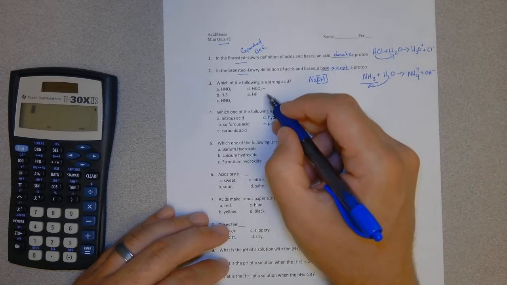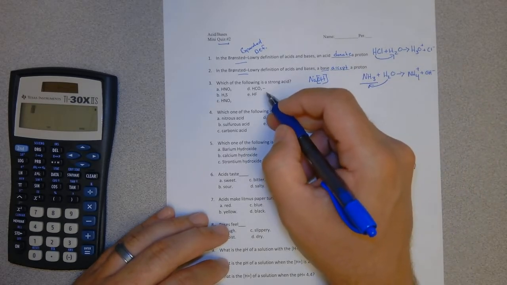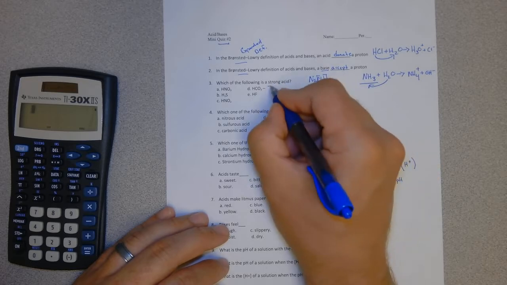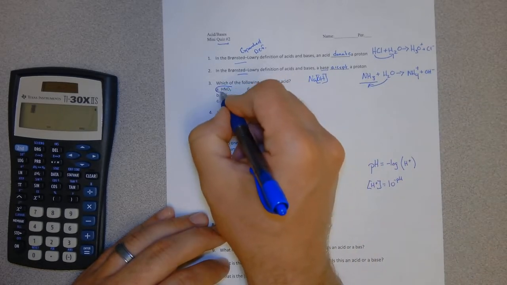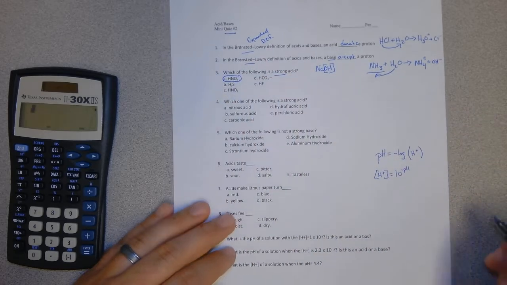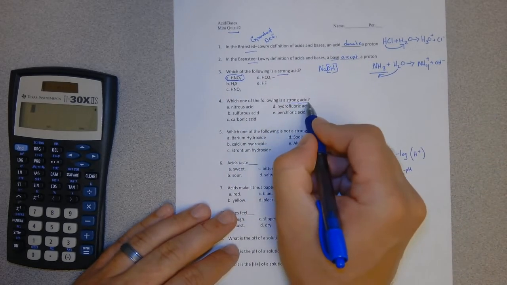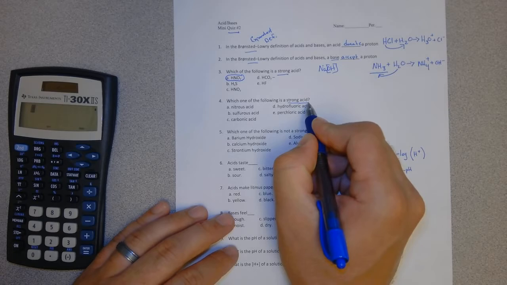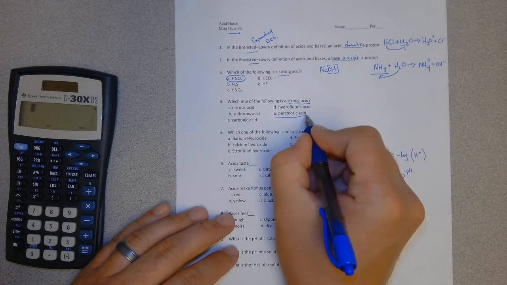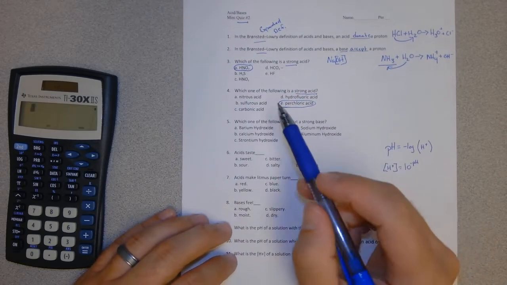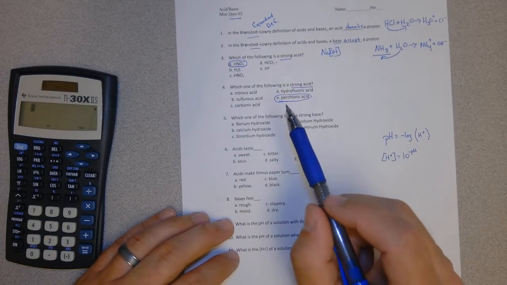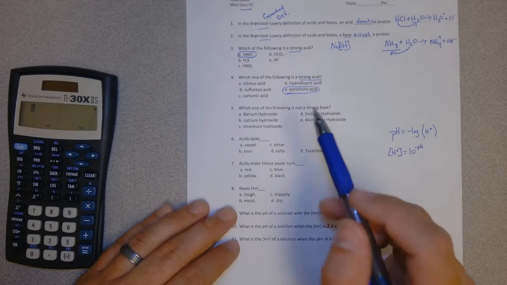Down here, which of these is a strong acid? It's got to be an acid, which all of these are, and we give you a list of which one is strong, and it's going to be nitric acid. Which one of these is another strong acid? Once again, from our list, it's going to be perchloric acid, and this is just straight memorization of your list. That list can be found on the 3rd or 4th slide of your notes for this unit in Canvas.